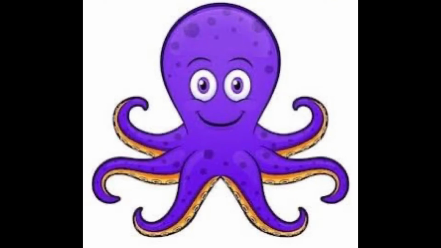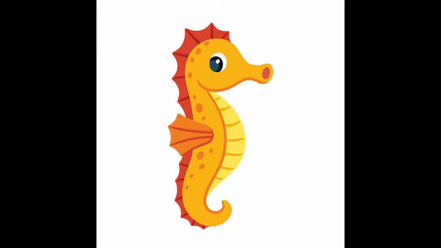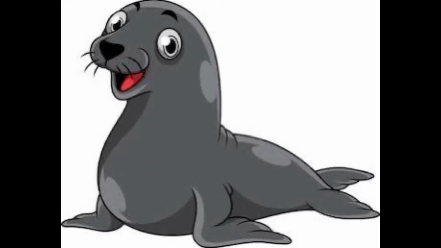This is a naughty purple octopus. This is a happy starfish. This is a seahorse. This is a playful seal. Now children, let's say the names of water animals one more time.